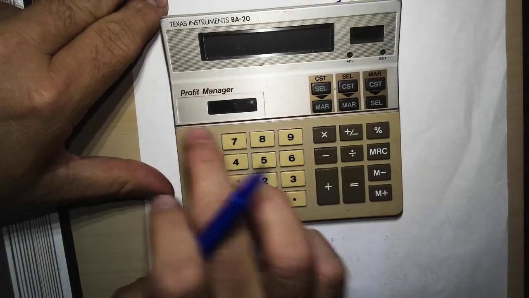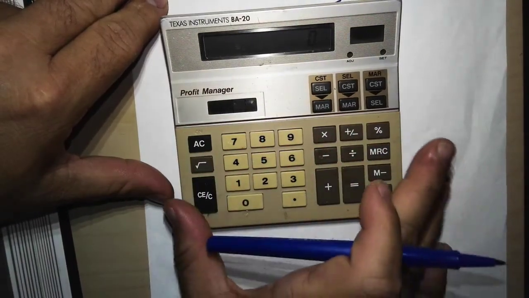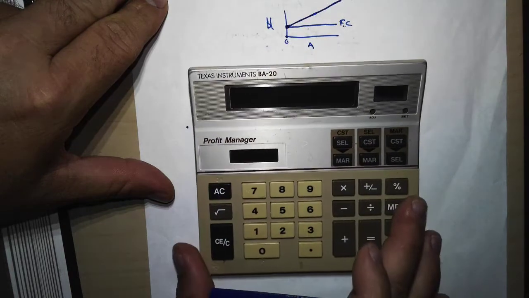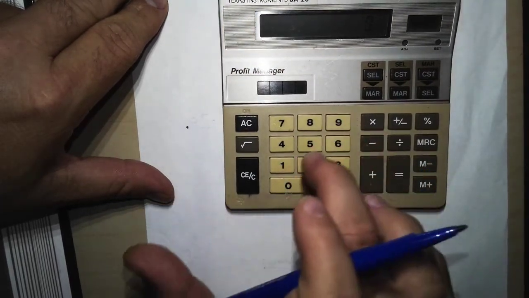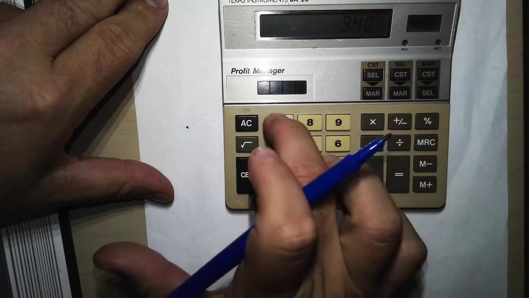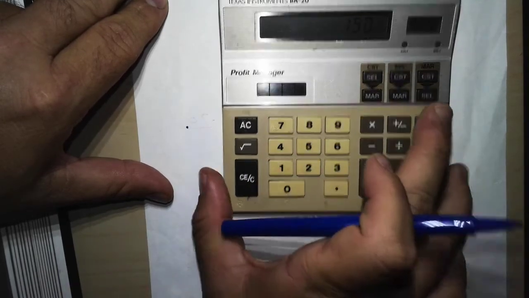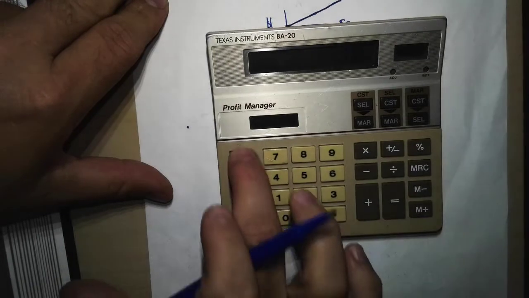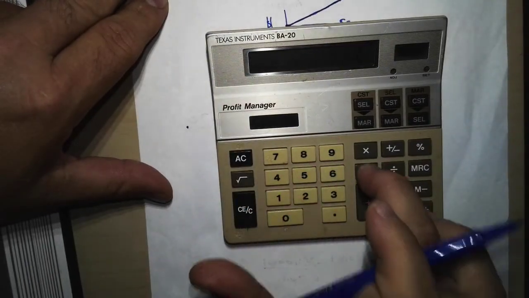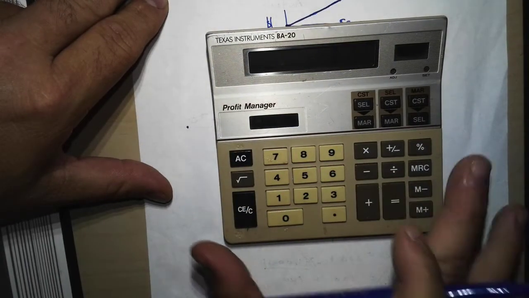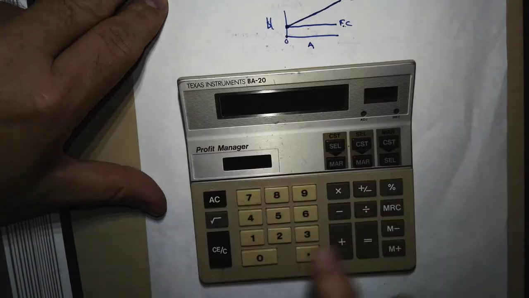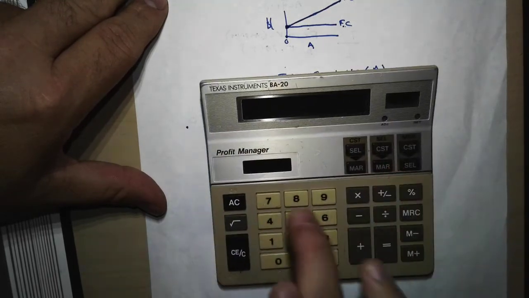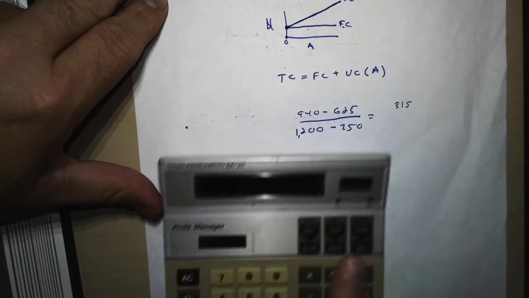I don't know if you can see this in the light here, but 940 minus 750, I'm sorry, that's wrong, 940 minus 625 equals 315. And then 1200 minus 750 equals 450.